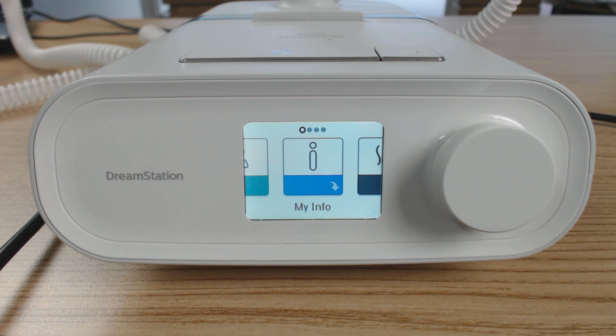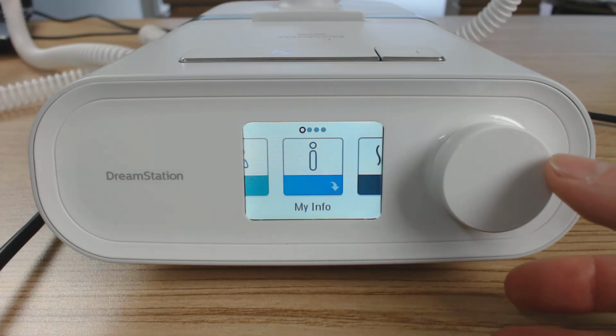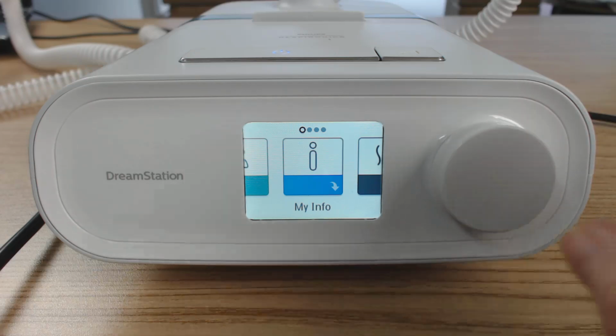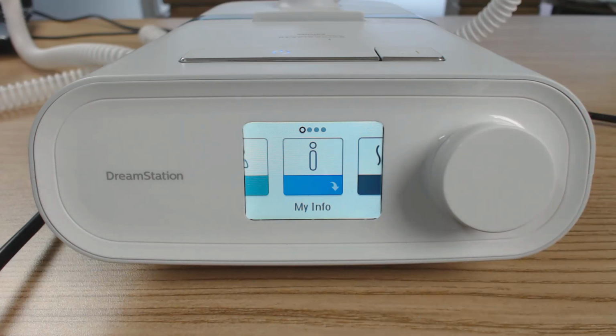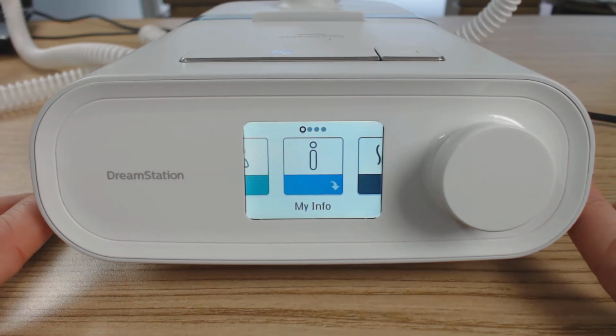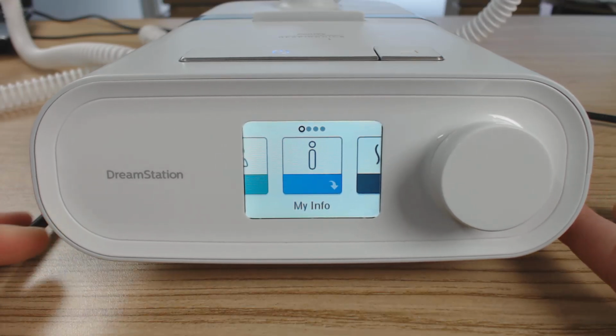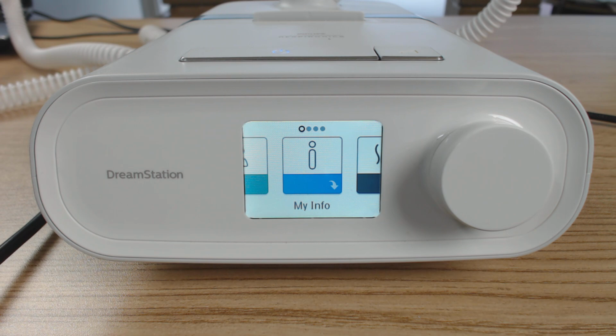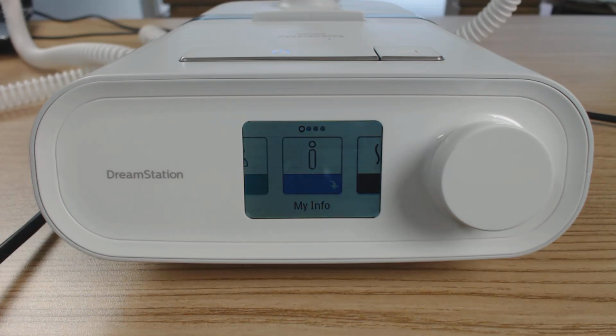So this machine has a very user-friendly menu system. It uses icons. It has a lovely dial here that you can rotate and click in. So we're going to go through and just talk about it. This is the actual Pro, so this is the fixed pressure one. You might have an automatic one, which might be a little bit different, but the usability of them is very similar, and the interface is very similar. So without further ado, let's have a look.